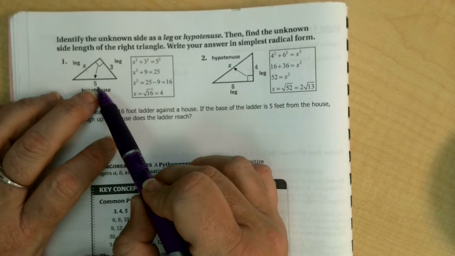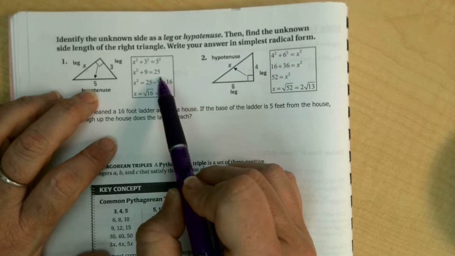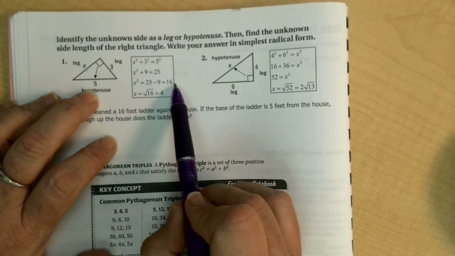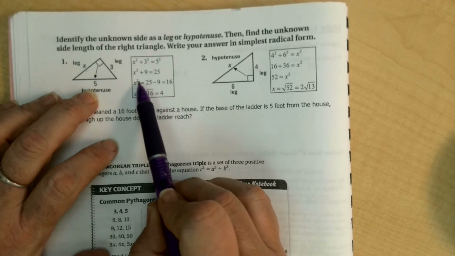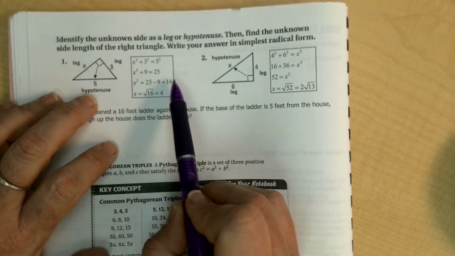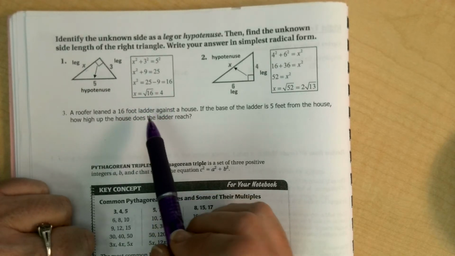And then the hypotenuse 5 was the 5 squared. 3 squared is 9, 5 squared is 25. Solving the algebra equation, subtracting the 9, getting 16, and then unsquaring by taking the square root. That's probably the step that gets left out a lot, is people forget to unsquare the value. And so it takes me to a value of 4.